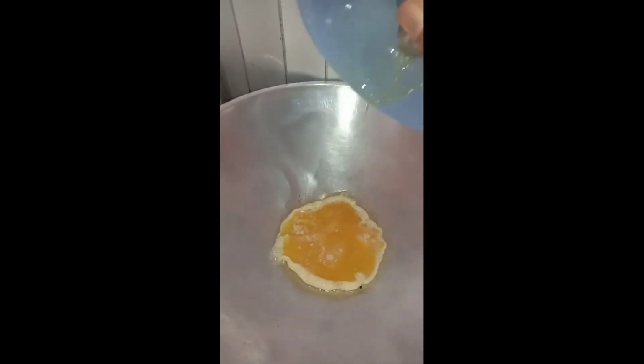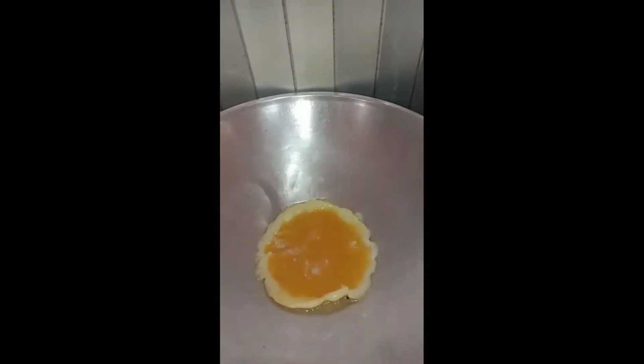Next step is to pour a little cooking oil into the pan and turn on the heat. Pour the eggs in and for around 20 seconds, do not stir it.